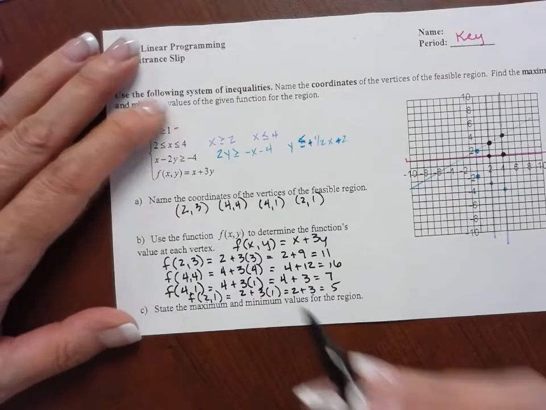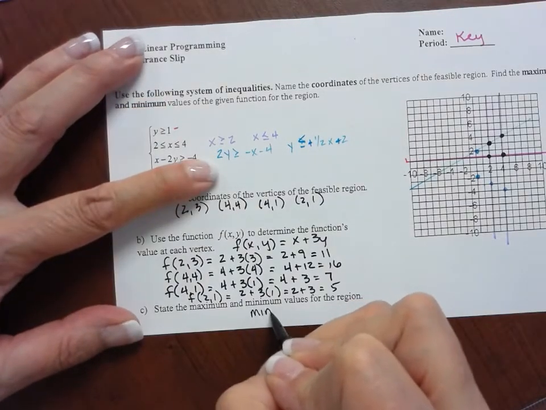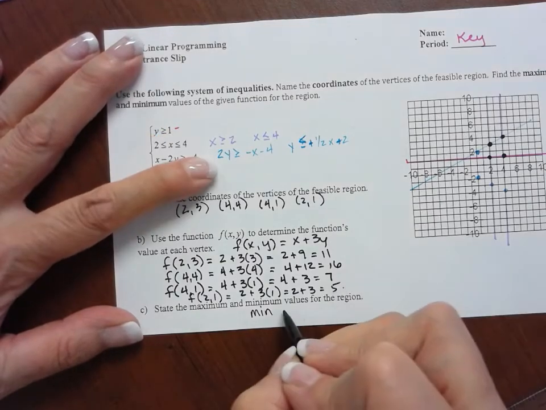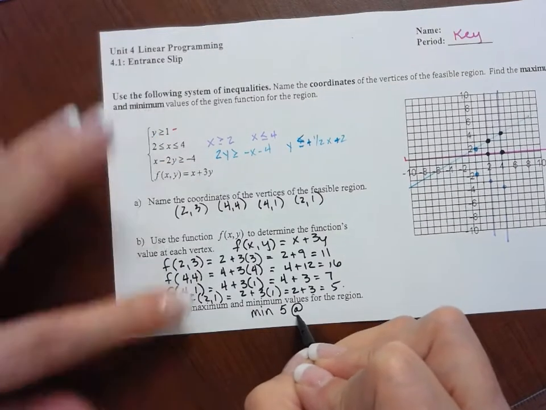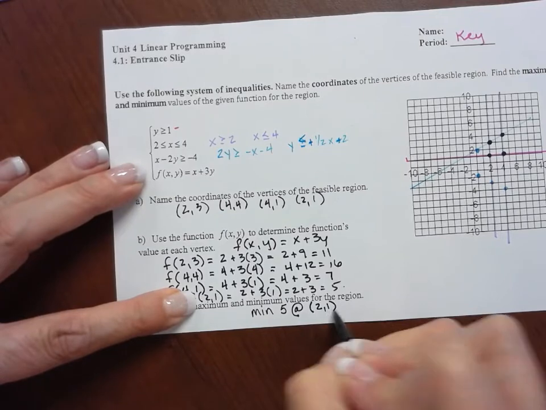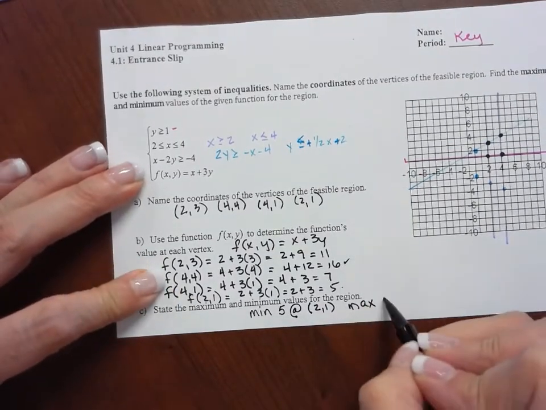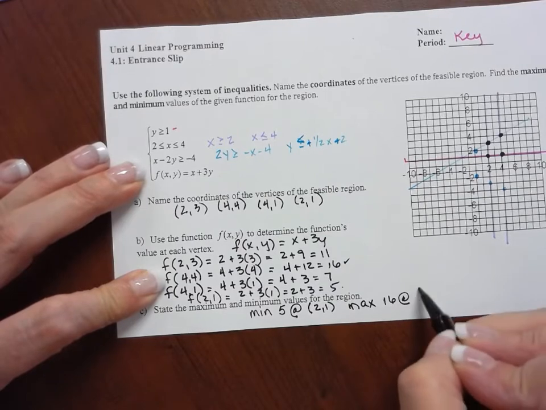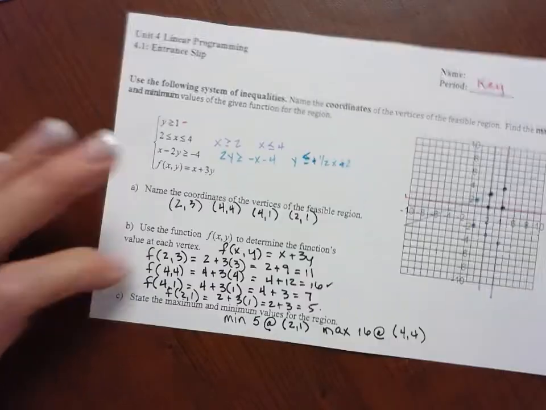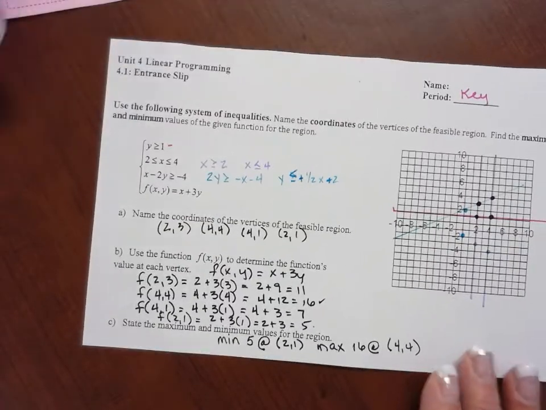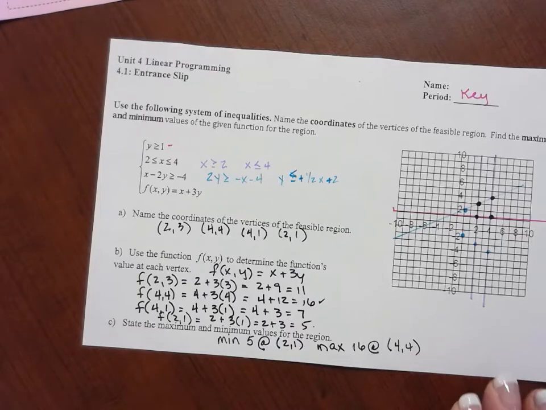Okay, so what's my minimum? 5, because it's my lowest number, and that's at 2, 1. And then my maximum is going to be 16 at 4, 4. Okay, good? Easy peasy, feeling okay with those? Awesome.